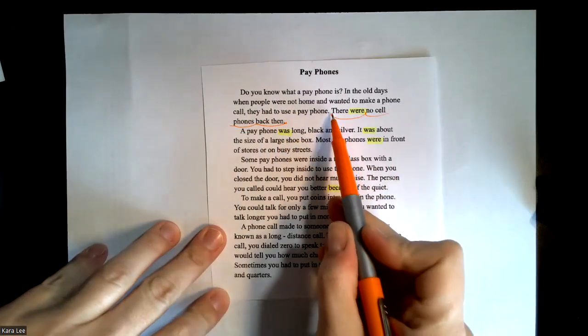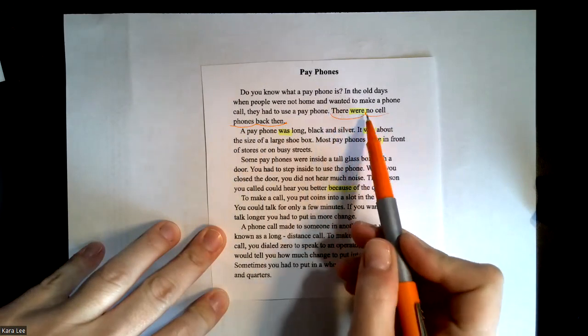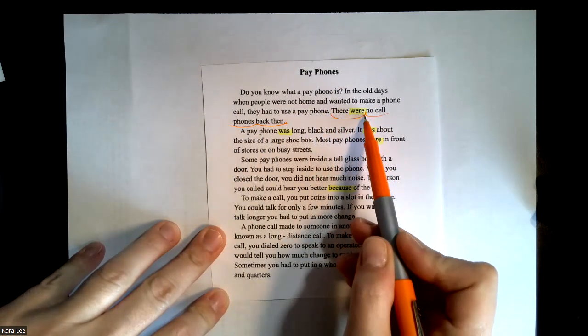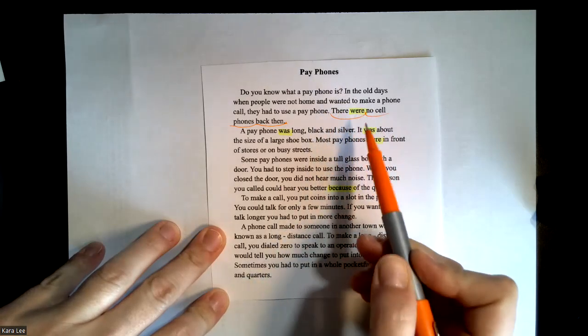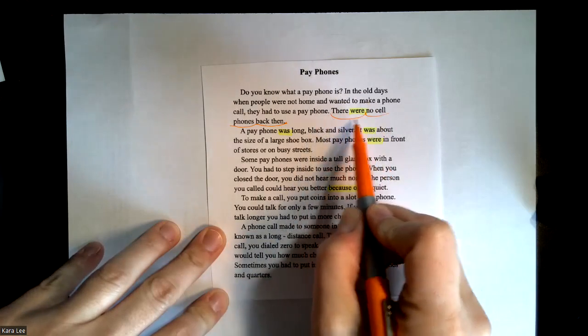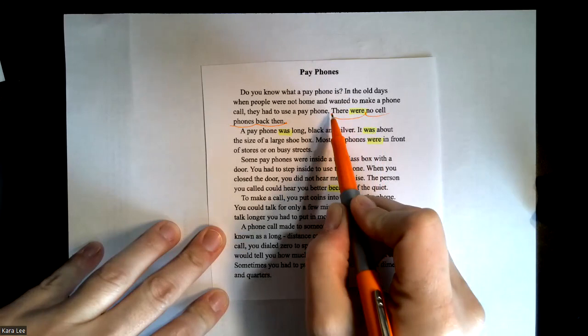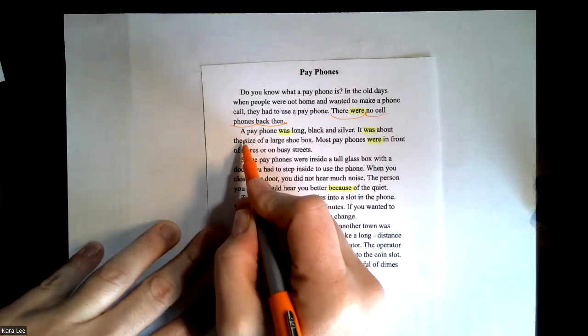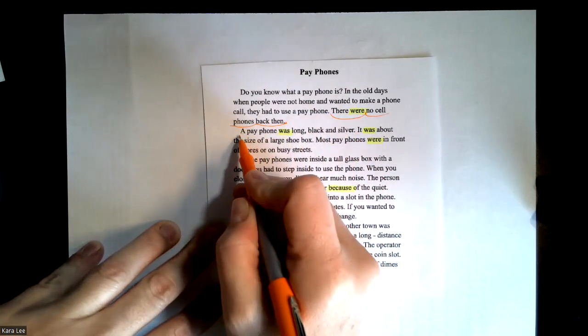Okay, so there were no cell phones back then. Now they're going to repeat that. Student says there were, and they're going to scoop. I know that I'm playing the part of the teacher and the student right now, but the student should be saying there were, there were. Okay, then we're going to go down here. A payphone was long, black, and silver.